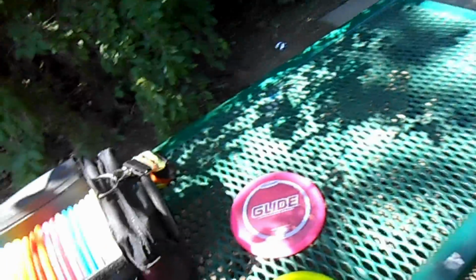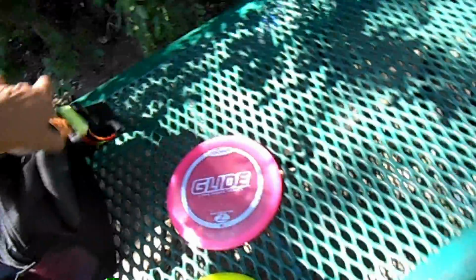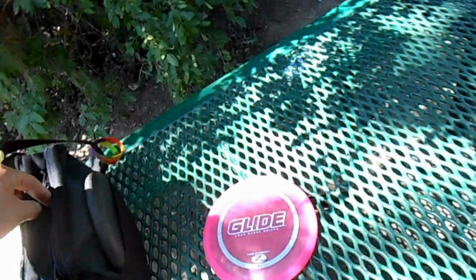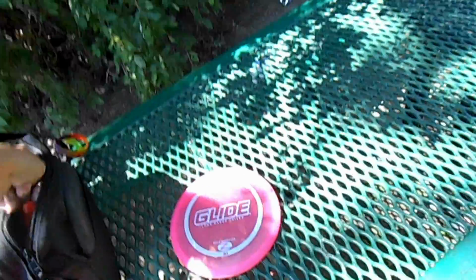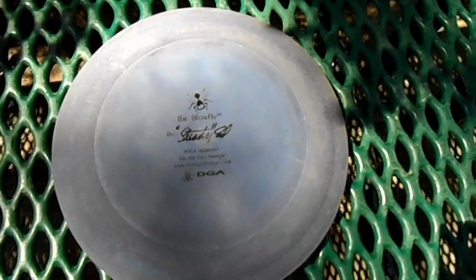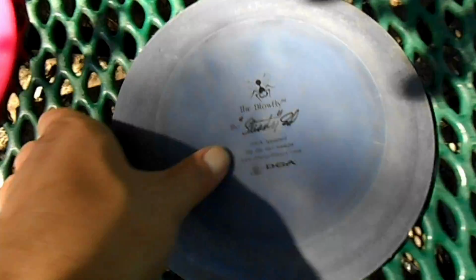And then there are companies that only give you some kind of description of how their disc flies. Like this Blowfly, for instance. This one just says, flip flat, flies straight. Okay. I guess they can write whatever they want on there, that's fine.